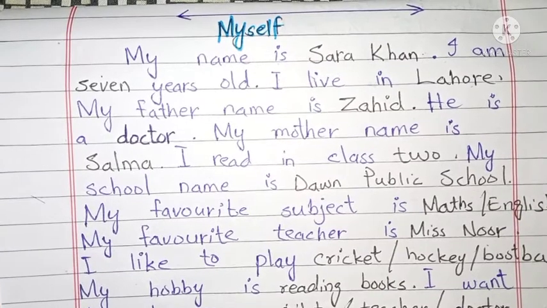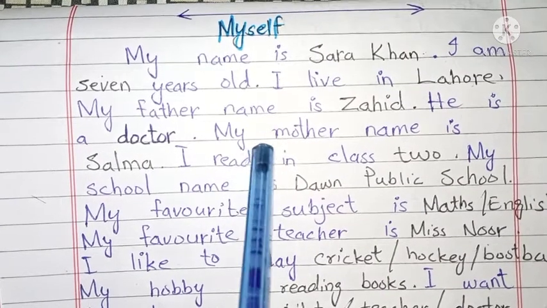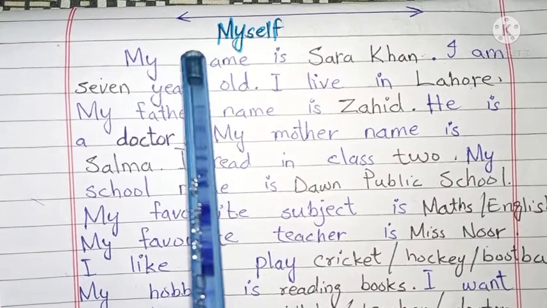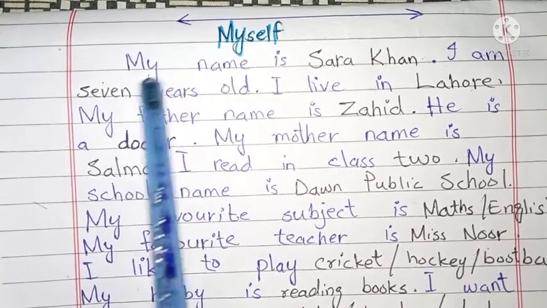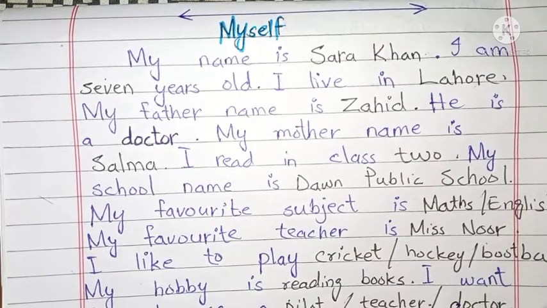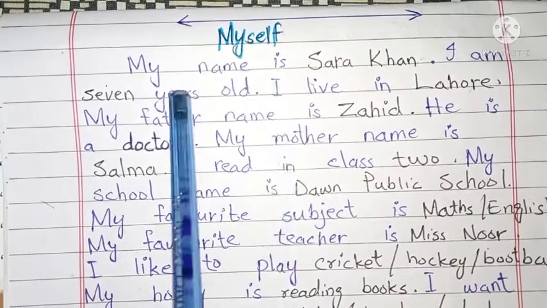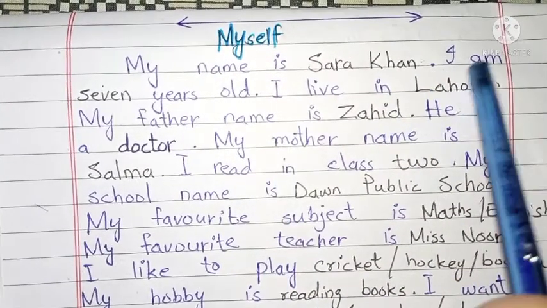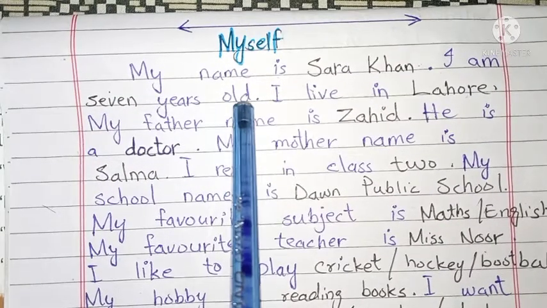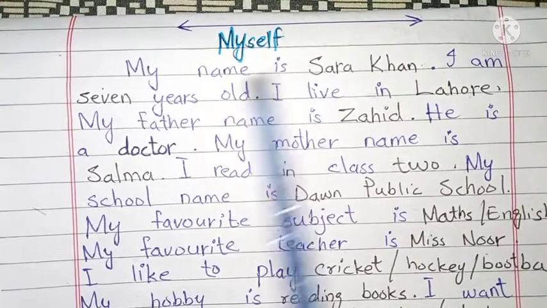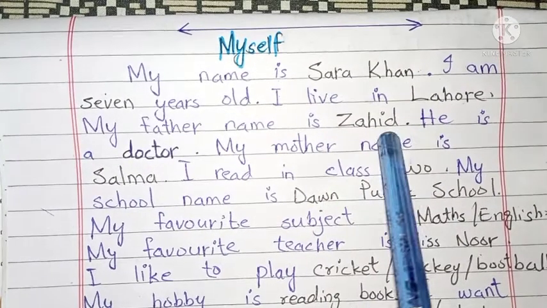So here I wrote the same essay in the paragraph, so you can see. If you want to write in sentences number wise, you can write, and if you want to write it in paragraph, you also can write it. Myself. My name is Sarah Khan. I am 7 years old. I am 8 years old. I live in Lahore. My father name is Zahid.